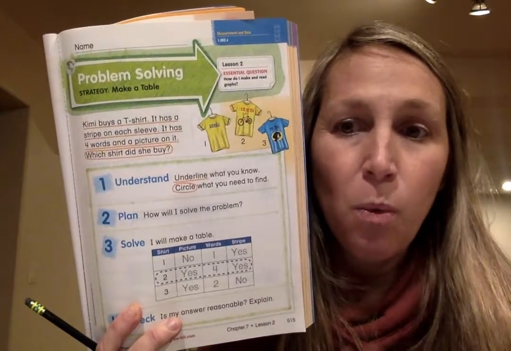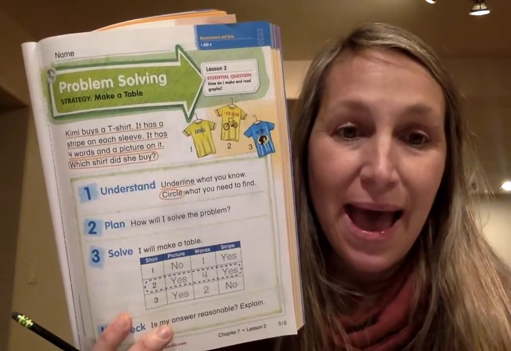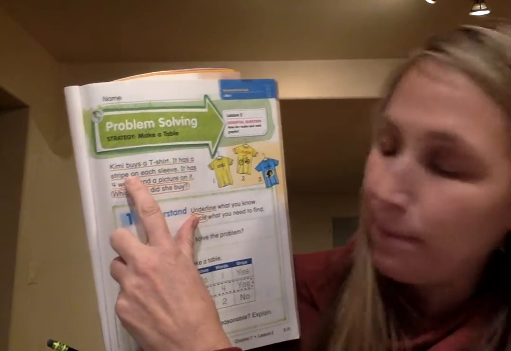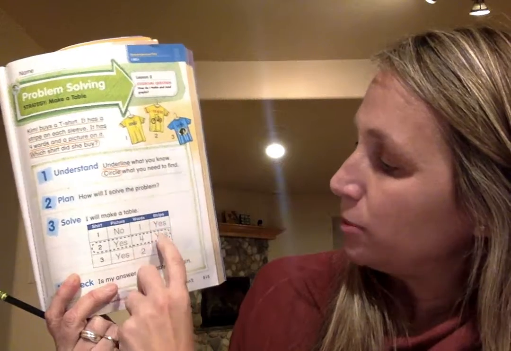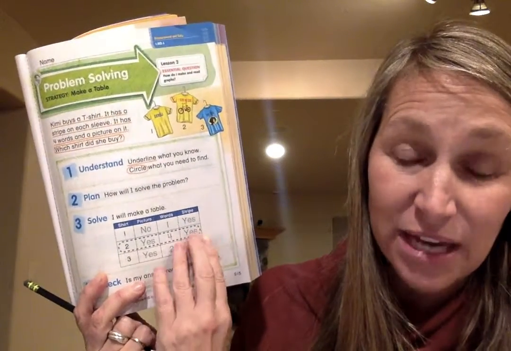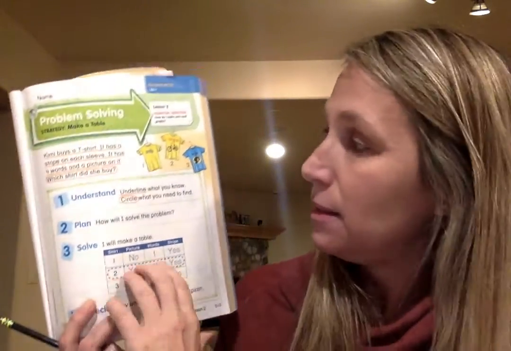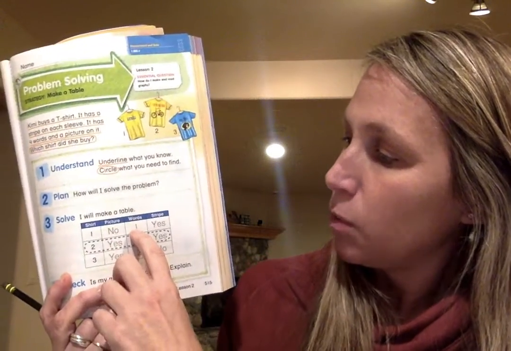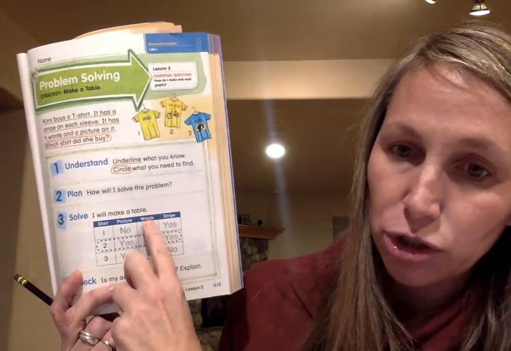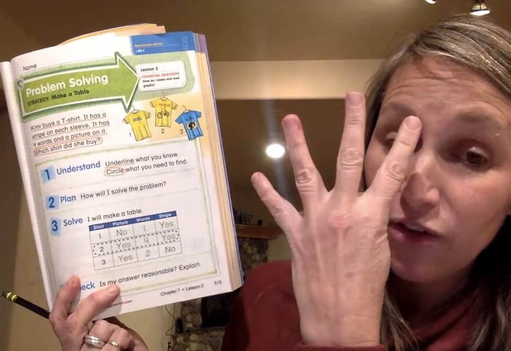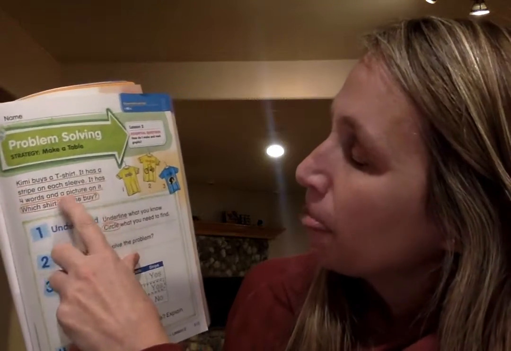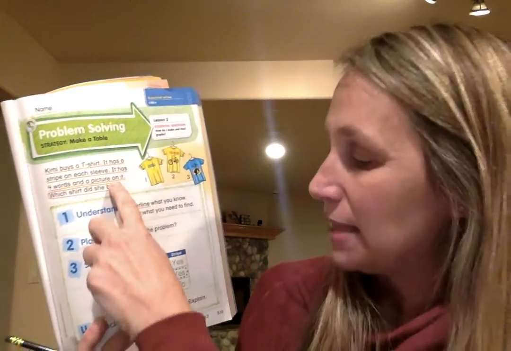and remember what were the things that she had when she bought the shirt. So if we go back up here, it has a stripe on each sleeve. So if we went to stripes, we automatically know that the one that has no cannot be the one that she bought. Then it has 4 words. So for words, every single one of those shirts had words, but we're looking for the one with 4. There it is. To make sure, the last thing was it has a picture.